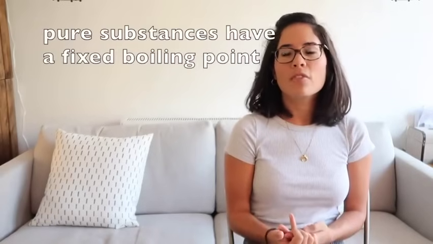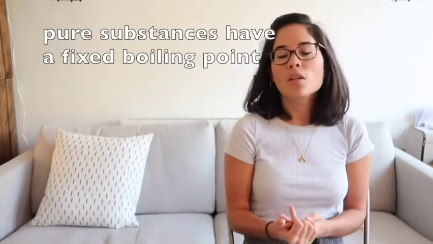If you think you have a pure substance and you want to look at its boiling point, be aware that a pure substance will have a fixed boiling point and should not boil over a range of temperatures. If it boils over a range of temperatures, as crude oil would, it's a mixture, it is not a pure substance.